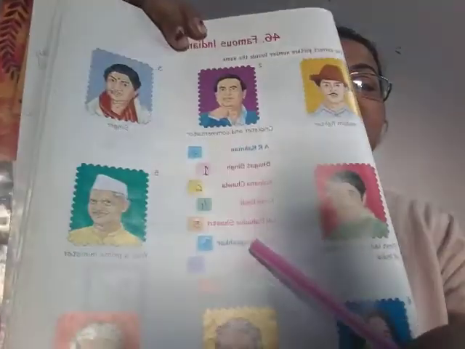Next comes, very famous, you all love her, Lata Mangeshkar. She is a beautiful singer, isn't it? Very melodious singer, very famous singer of our country. She is the pride of our country. So Lata Mangeshkar, who is she? She is still there. She is a singer. So beside Lata Mangeshkar's name, you'll write number 3.